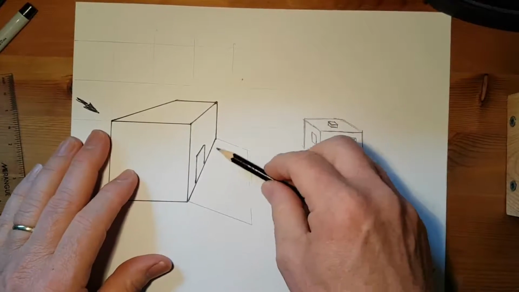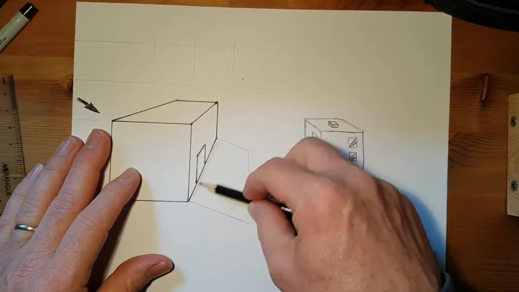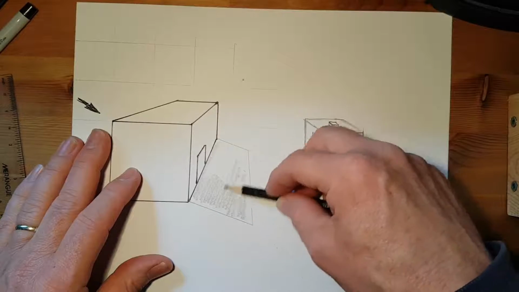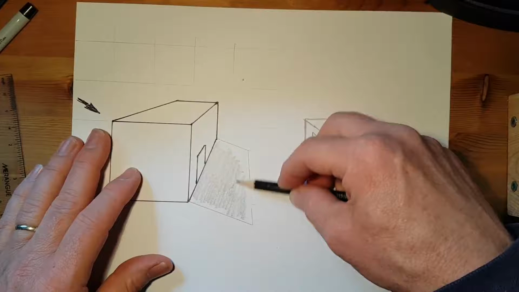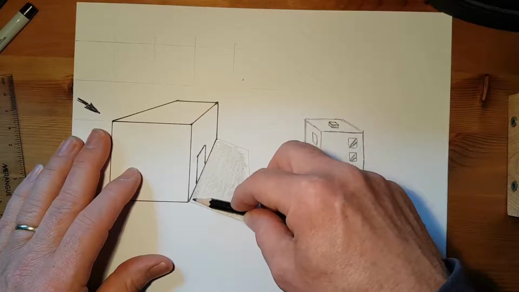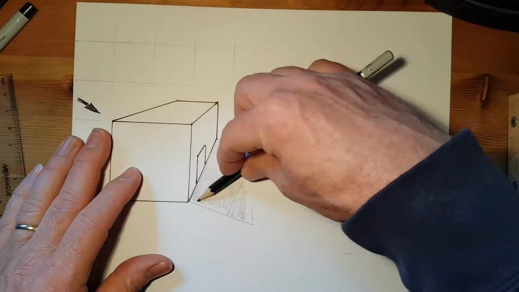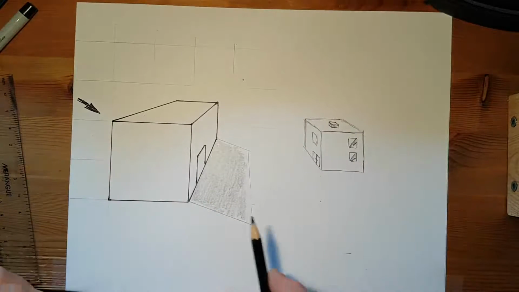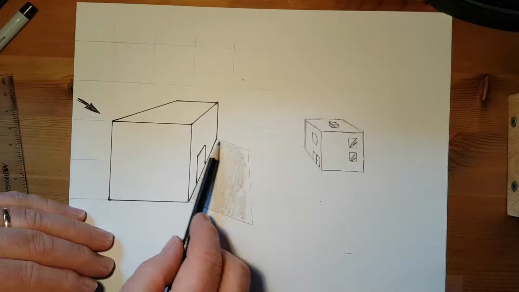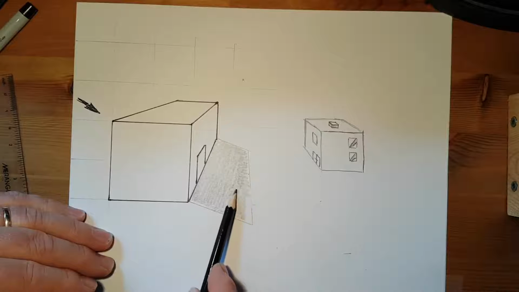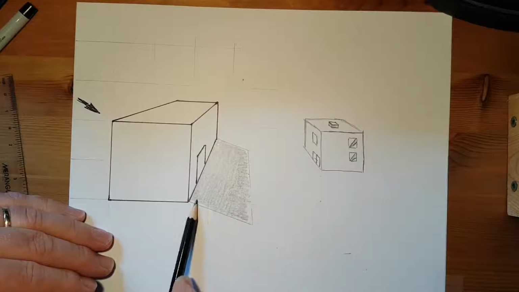And then shade it in. Shadows are crucial if you want to give your drawings depth. Now this is a hard line shadow. Kind of depends on what surface the shadow's falling on.